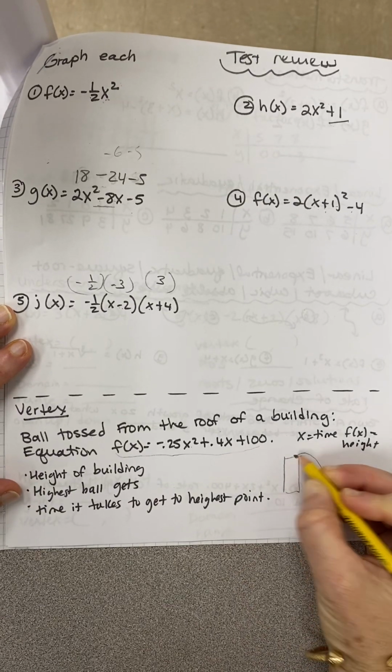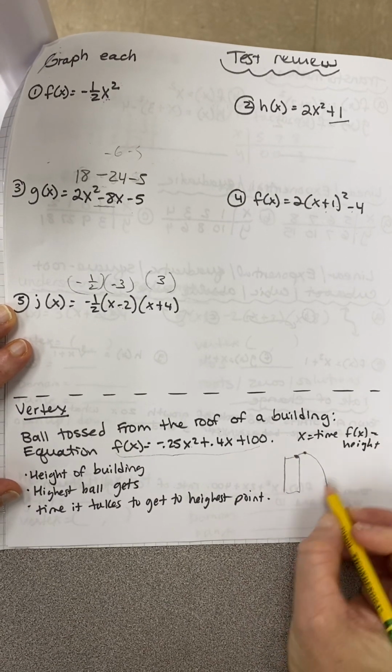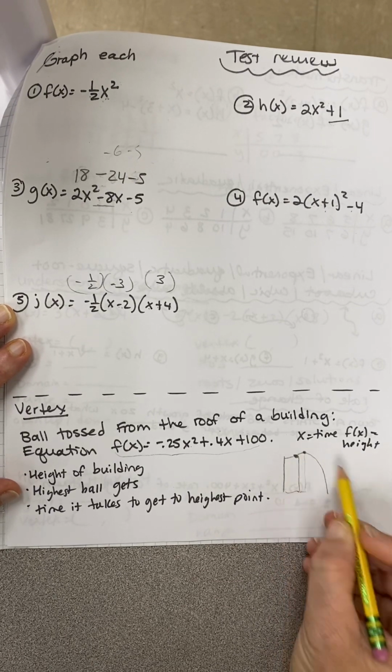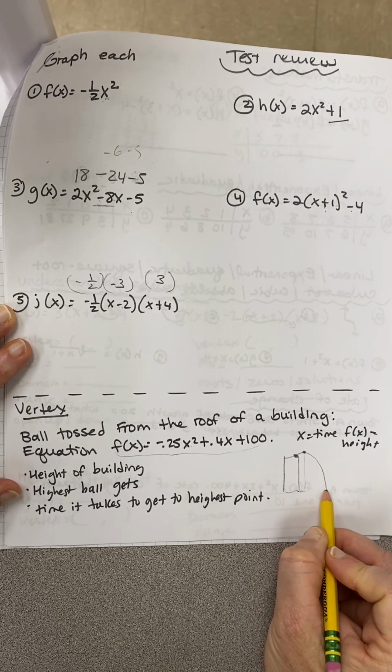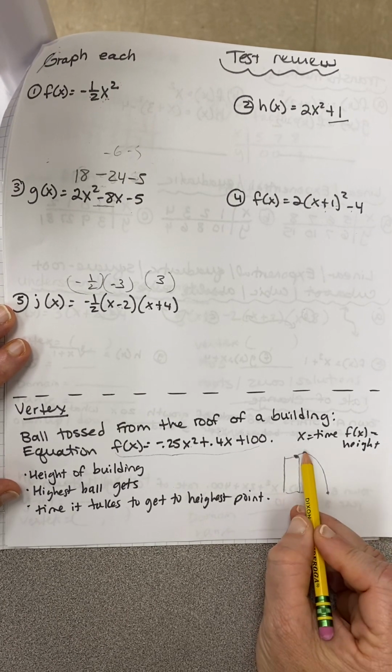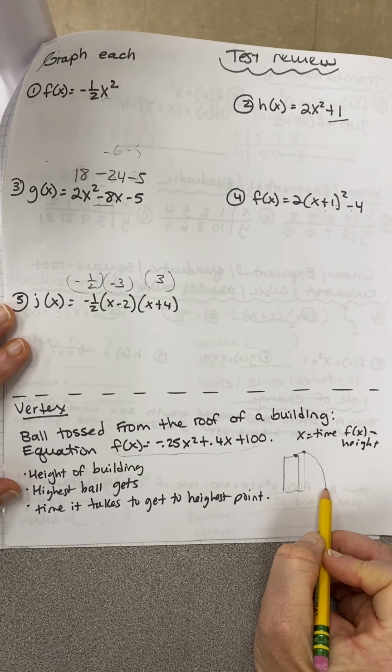Usually where we start, the highest point and how long it took to get there, right? That's the axis of symmetry. And then when it hits the ground. So those are the kind of key things that we're going to be talking about. And usually it's the height and when it hits the ground.